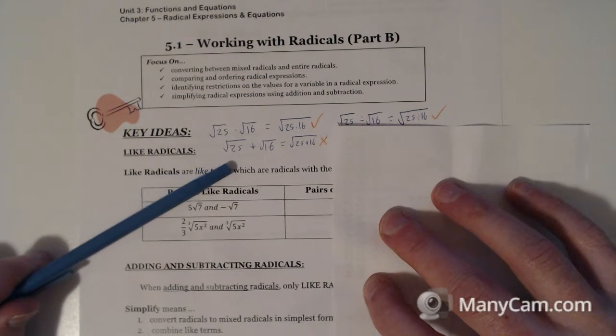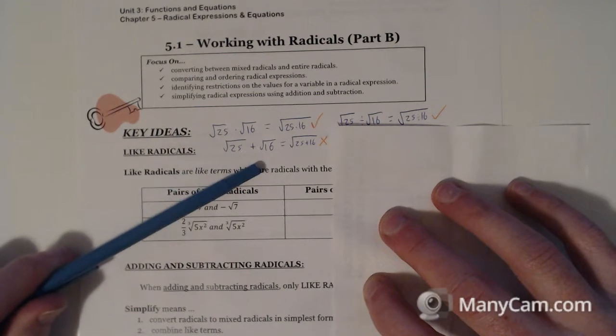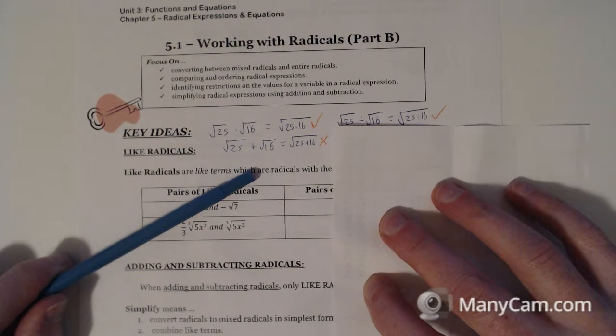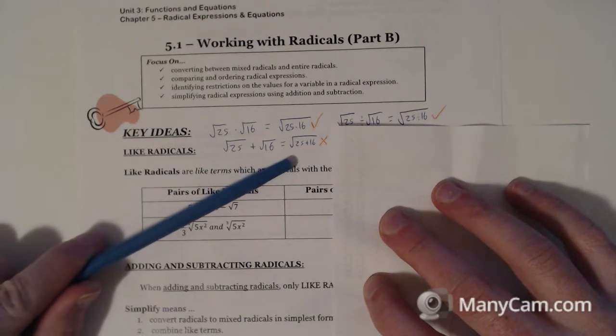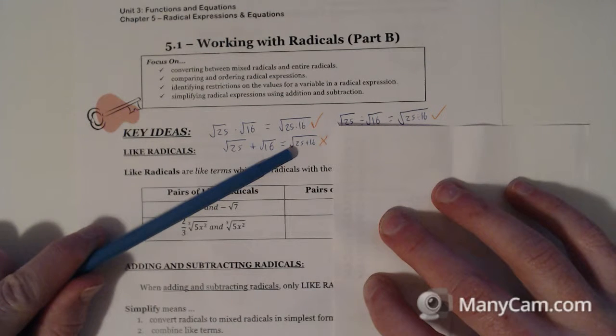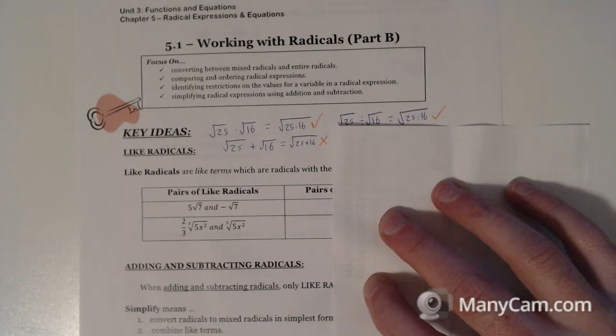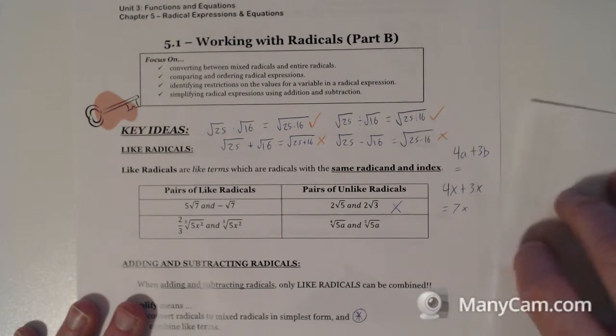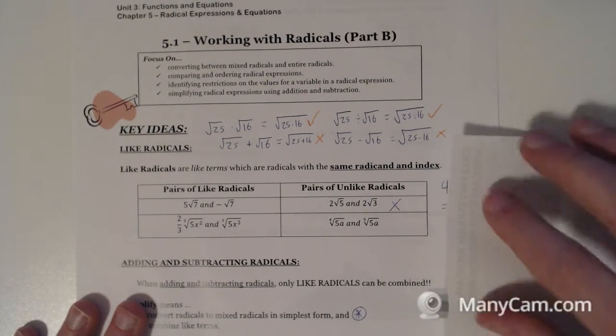So the root of 25 is 5. Root of 16 is 4. So the left side of this is equal to 9. And then all you have to do is check what is the square root of 41. And the square root of 41 is, I think, 6.4. I did it earlier. I don't do that in my head. So it does not work. You cannot actually add these things together. And same goes for subtraction as well. That doesn't work either. That's not going to be allowed.